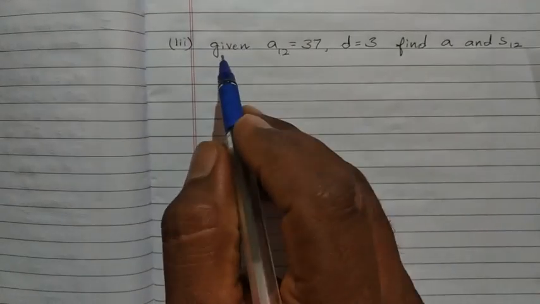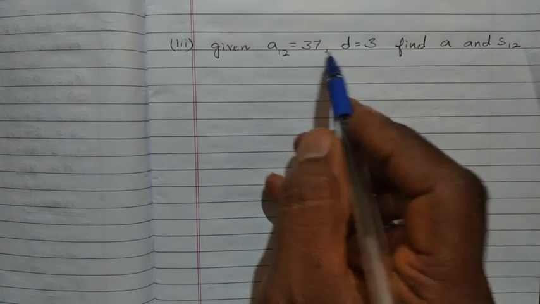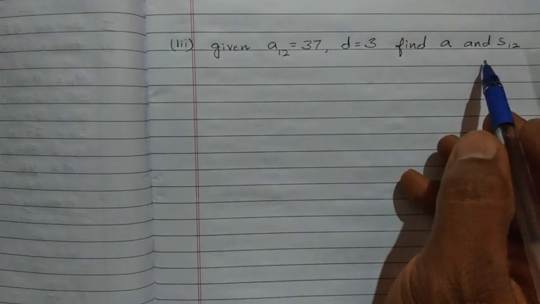Hello dear students, continuing with exercise number 1.3, third question. Okay, we shall see the next one. Given A12 is 37, D is 3, find A and S12.